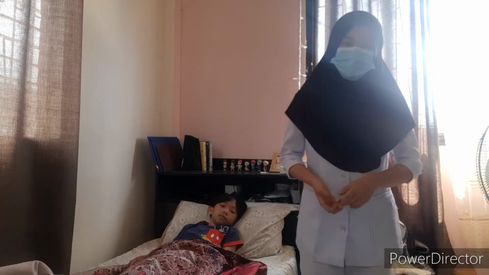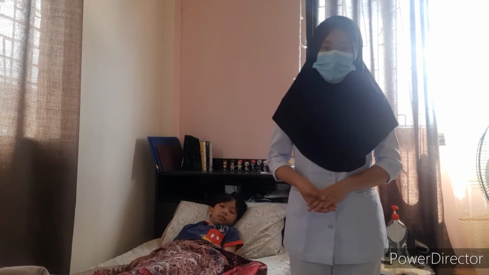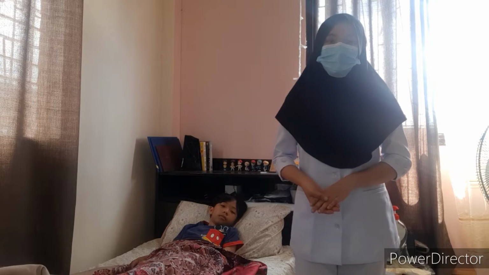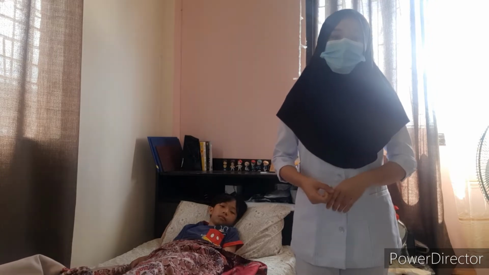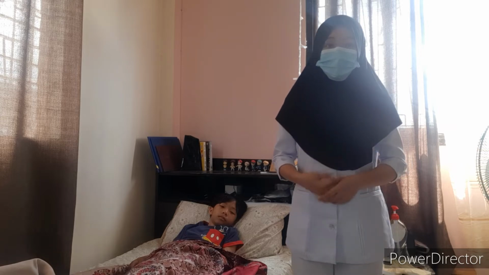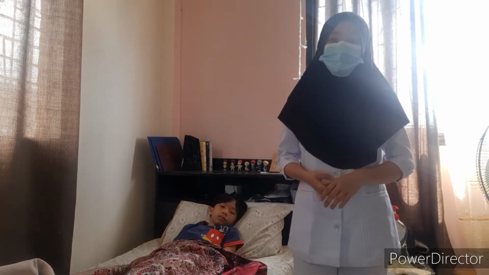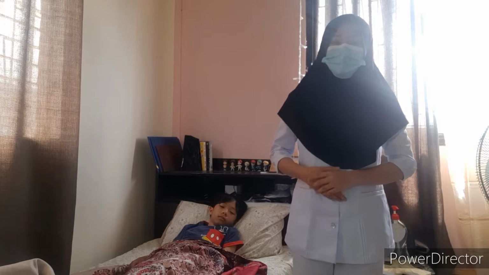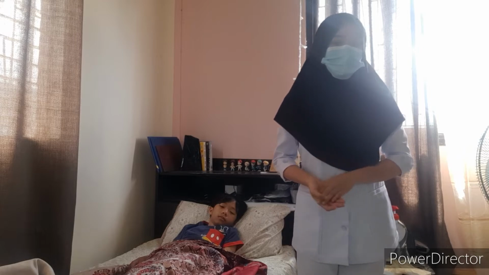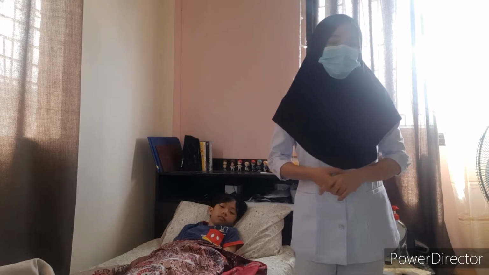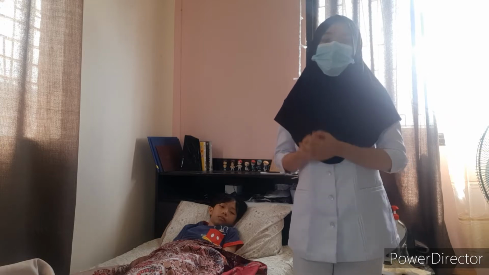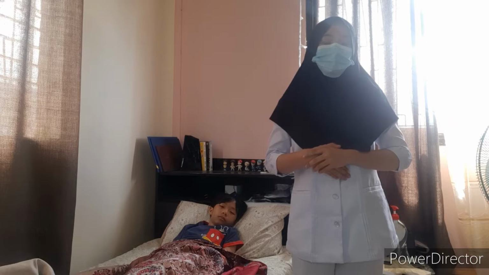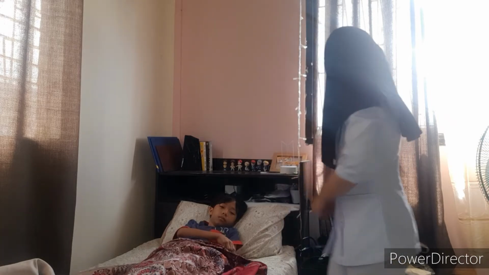Okay. So the next one is we have to gather the necessary equipment, which is the electronic thermometer or digital thermometer with the disposable protective sheathing, two pairs of non-sterile gloves, and alcohol wipes or cotton balls with alcohol, and tissues, and bring to the bedside. So this is to promote the efficiency of the healthcare provider.